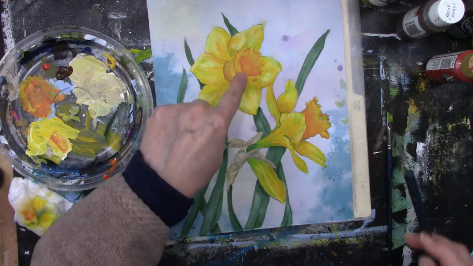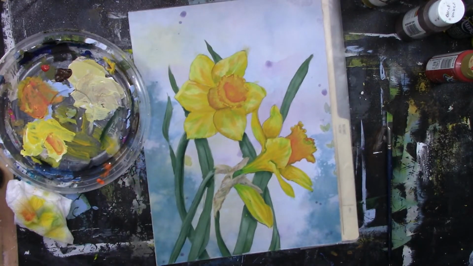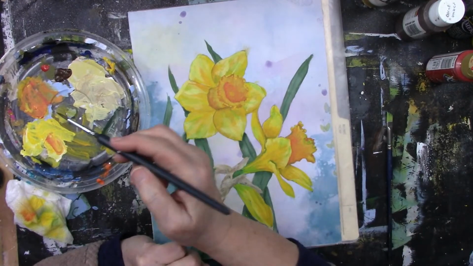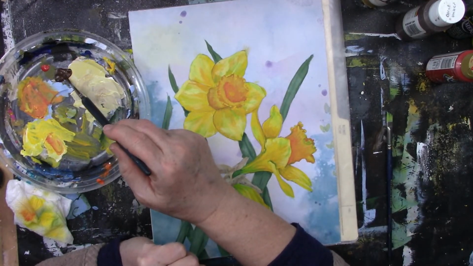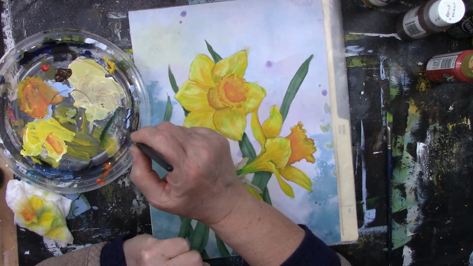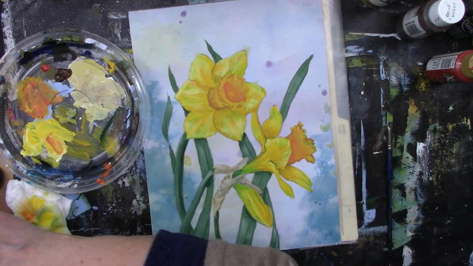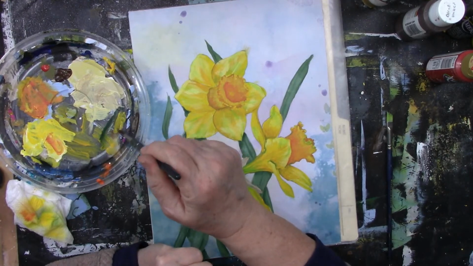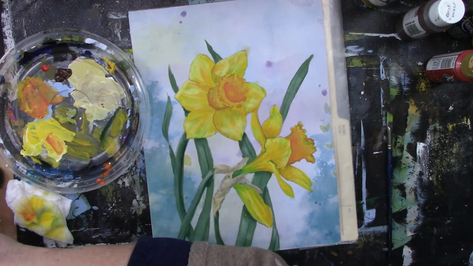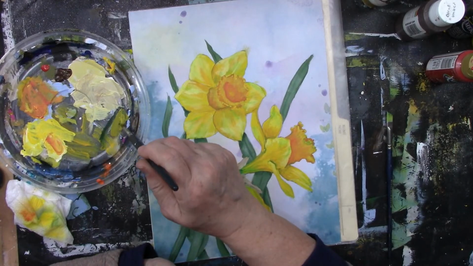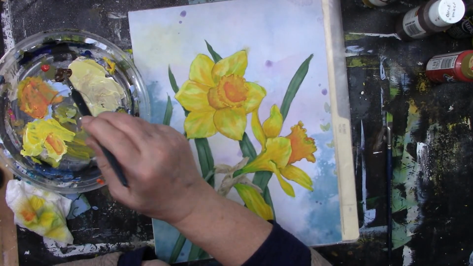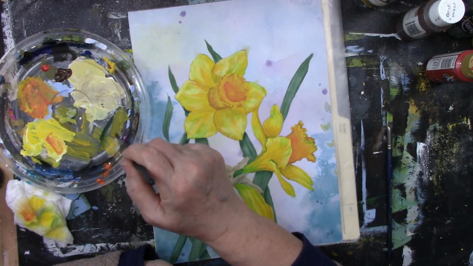Now we'll go back to the center of this flower here and put that burnt umber and a little bit of maybe the yellow. Let's see what we get. I want a fairly more on the brown side, but goldy color.